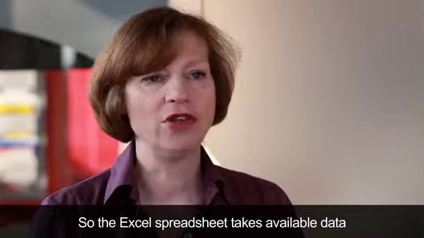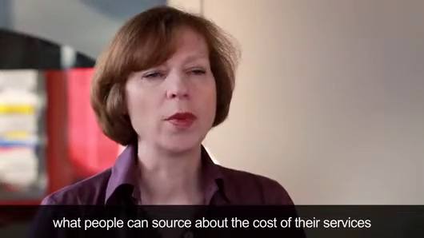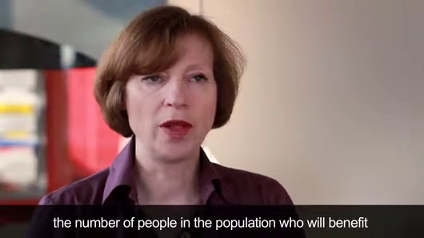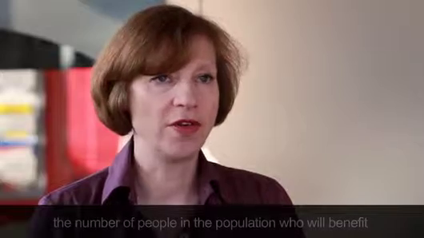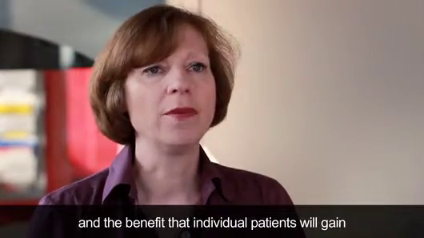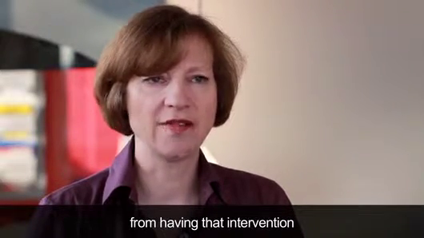So the Excel spreadsheet takes available data, what people can source about the cost of their services, the number of people in the population who will benefit from a particular intervention, and the benefit that individual patients will gain from having that intervention.